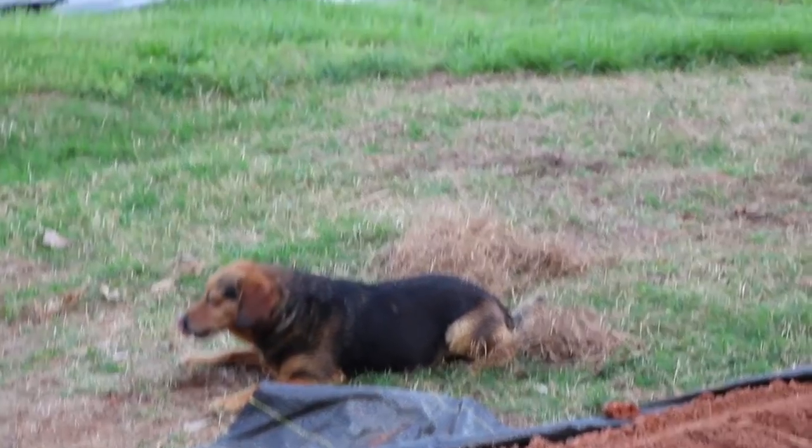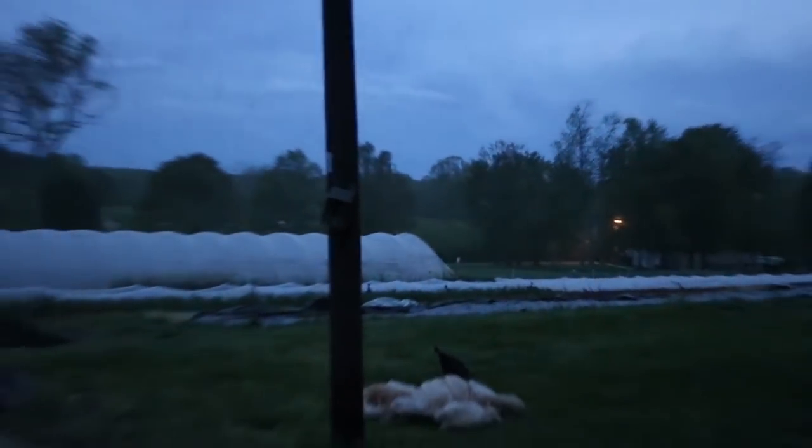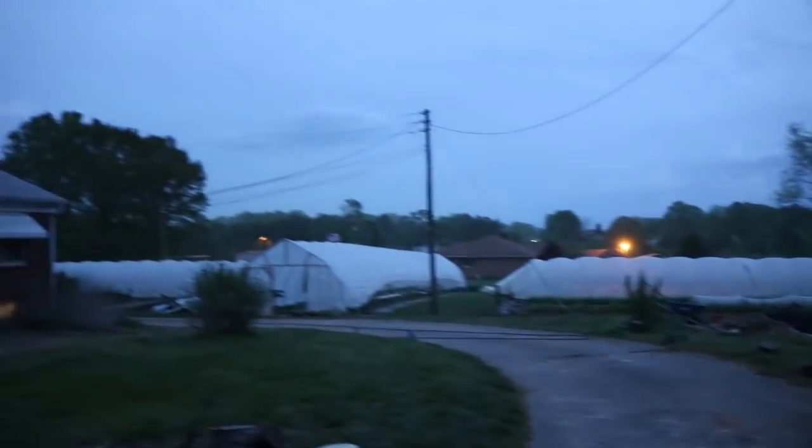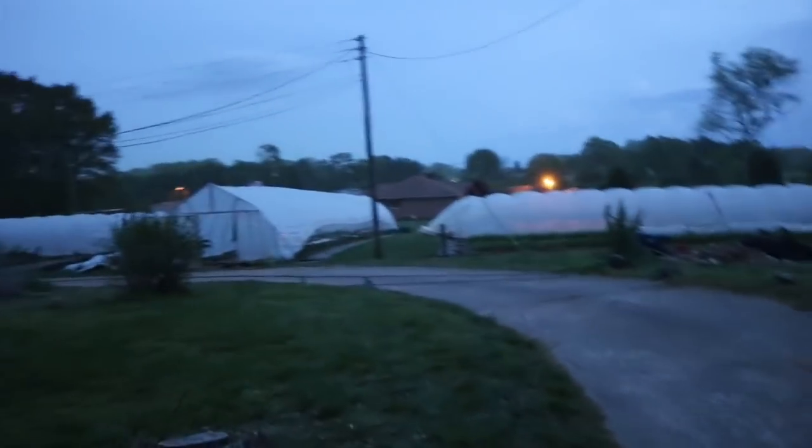This is crazy. This came out of nowhere. That's not rain, that's pollen. Look at this. Dude, it's pollen everywhere. Will you shut the high tunnel door? Dude, what?